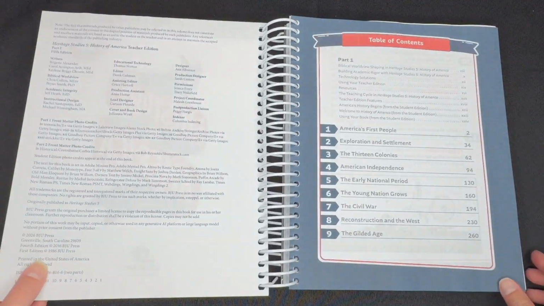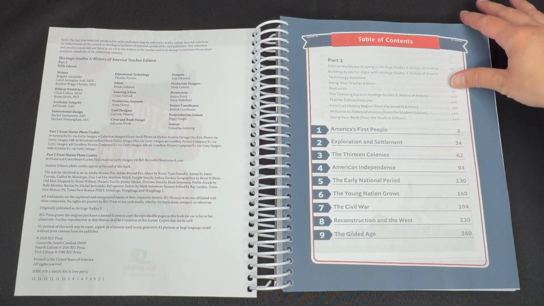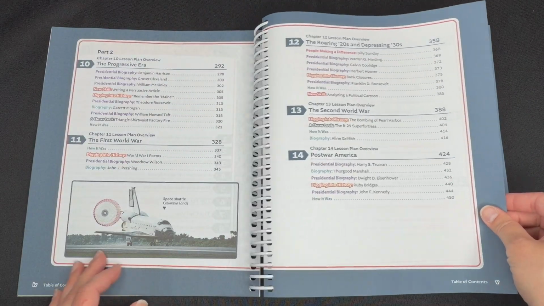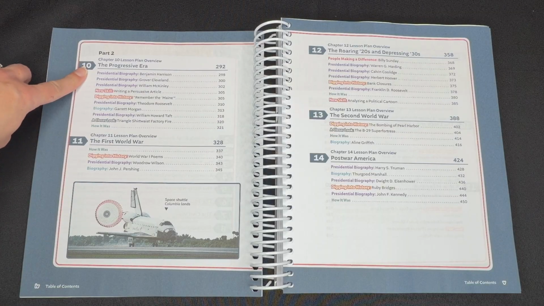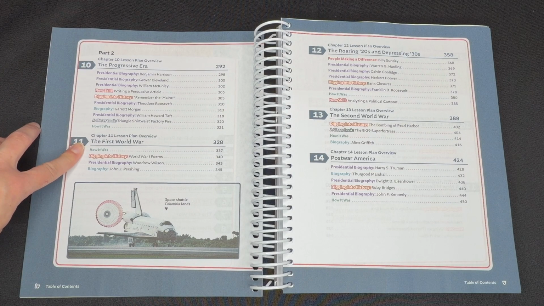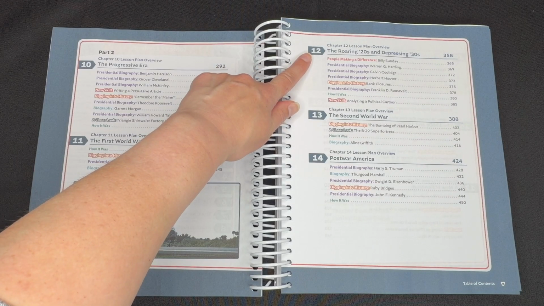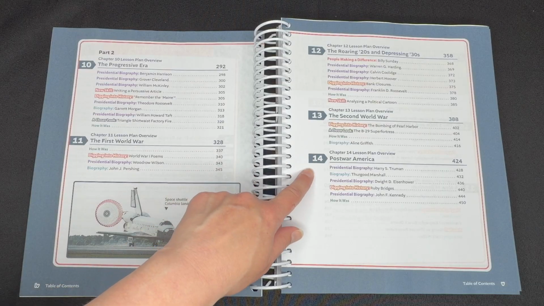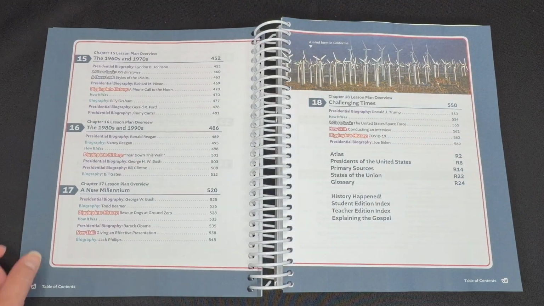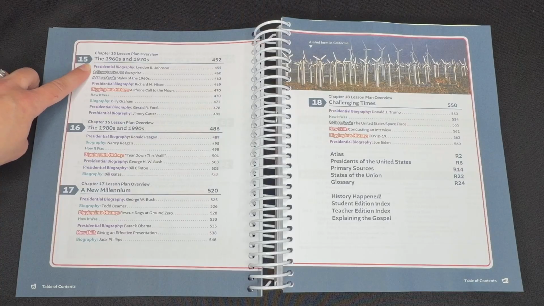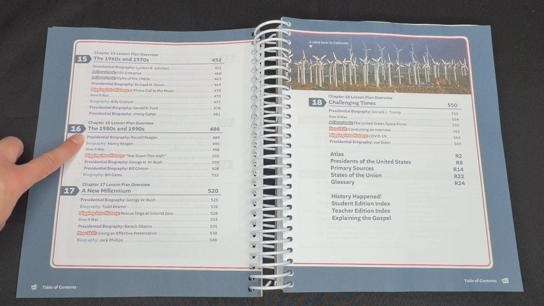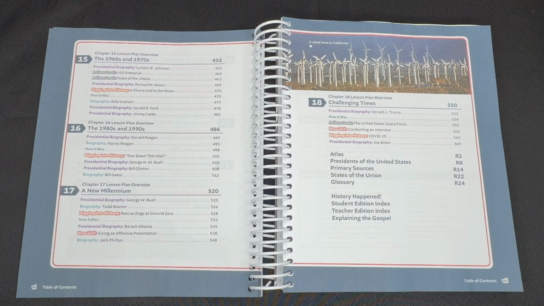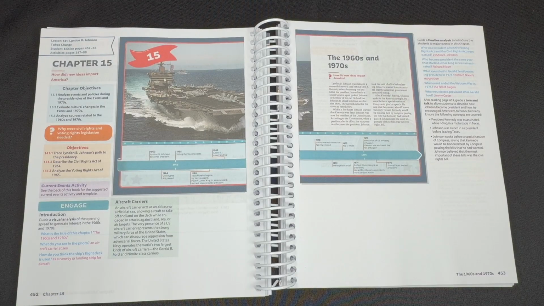In part 2 of your teacher's edition, you will cover the Progressive Era, the First World War, the Roaring Twenties and Depressing Thirties, the Second World War, post-war America, the 1960s and 1970s, the 1980s and 1990s, a new millennium, and challenging times. Let's take a look at Chapter 15.